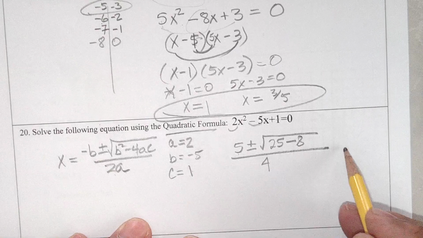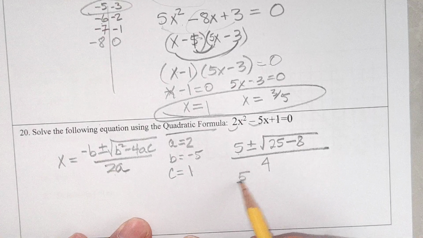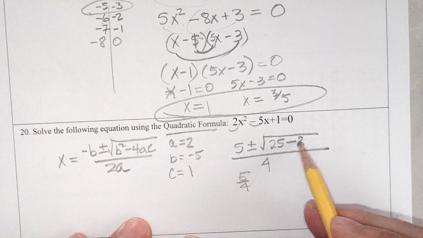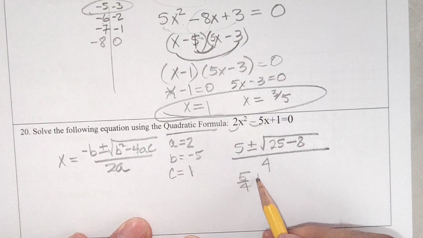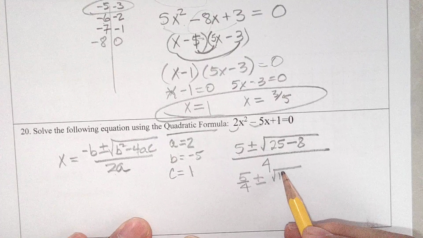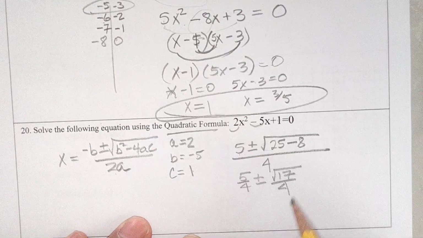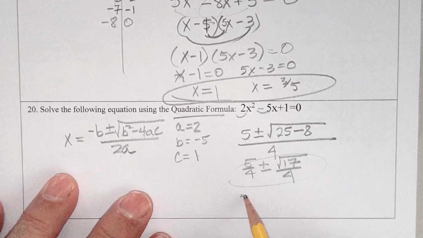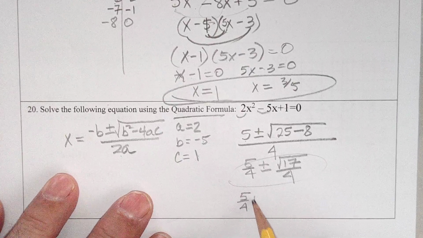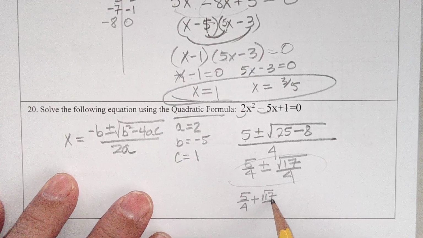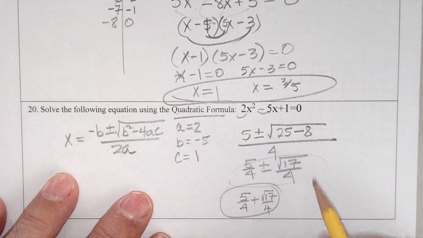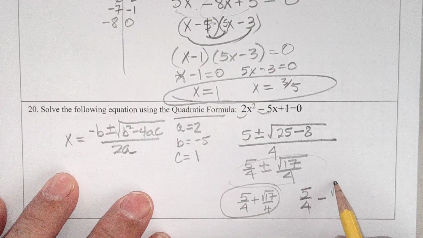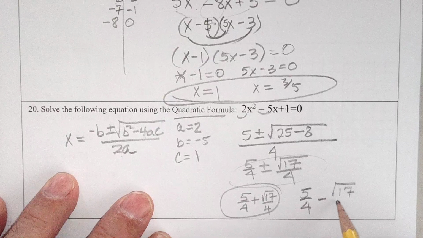Now, if you don't want to draw one line for all of it, you could write 5 over 4. And let's see, 25 minus 8 is 17. Plus or minus the square root of 17 over 4. So there are the two answers. Now, if you want to write them separately, you could go 5 over 4 plus the square root of 17 over 4. That's one answer. The other one is 5 over 4 minus the square root of 17 over 4.